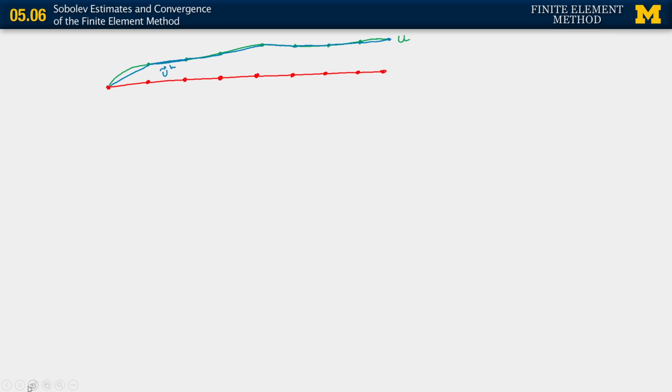Okay. Let me go back to my red here. Okay, so this is just plotting up a solution up here. All right. Okay, so this is what we mean by saying u tilde h is nodally exact.